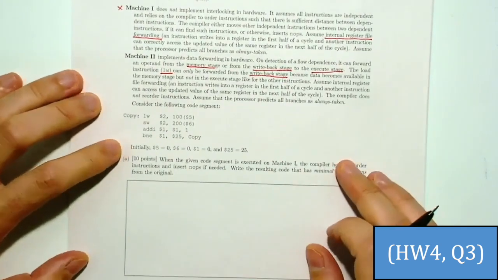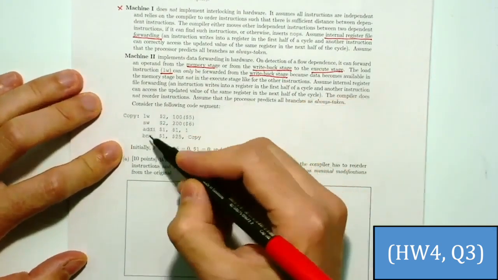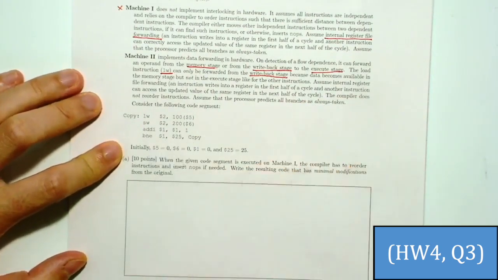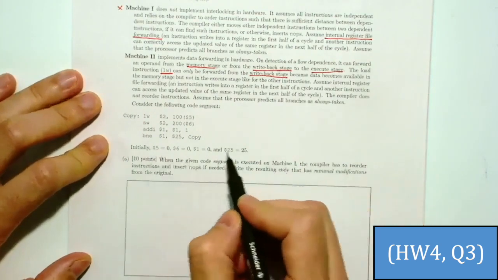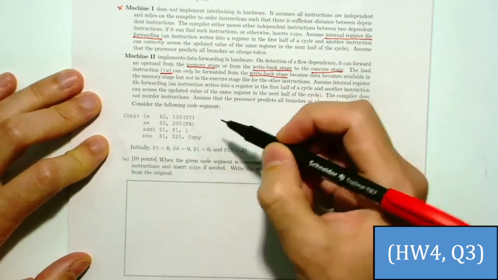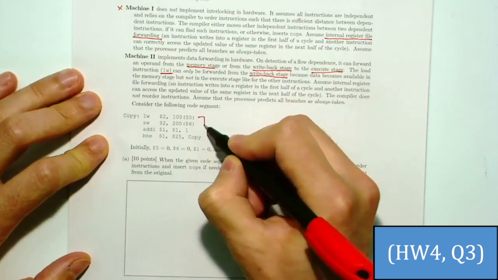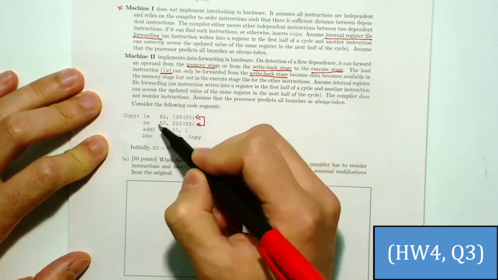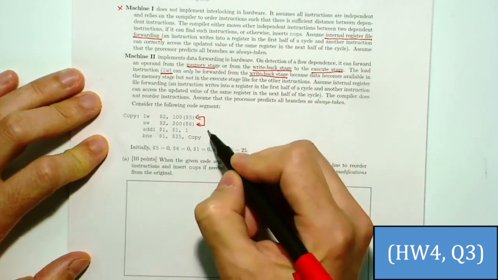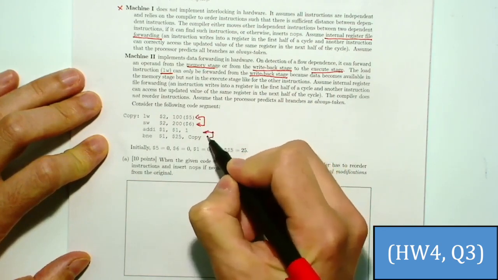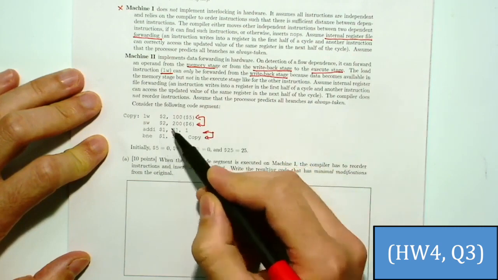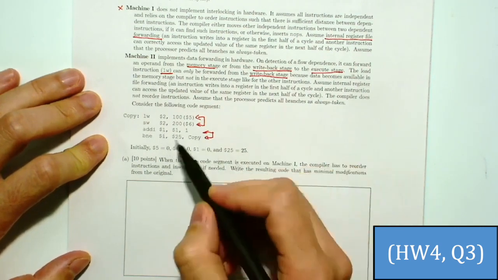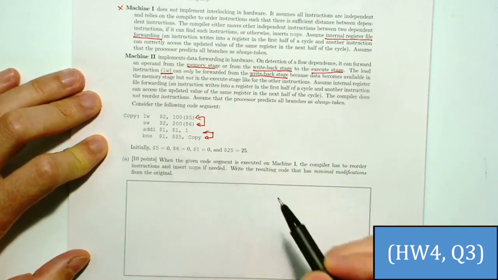We have this piece of code: load, store, add immediate and a branch. And these are the initial values. Basically, we have dependencies here. These two instructions are dependent: we load into register 2 and we store register 2 into memory. And these two instructions are also dependent: we store the result of the add in register 1, and we compare register 1 with register 25.